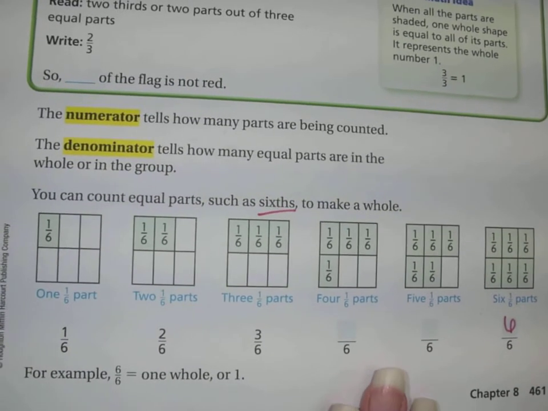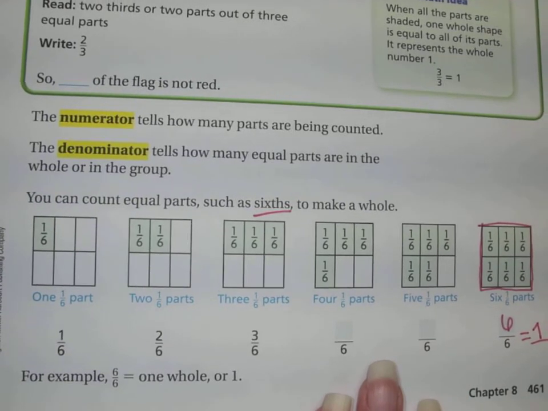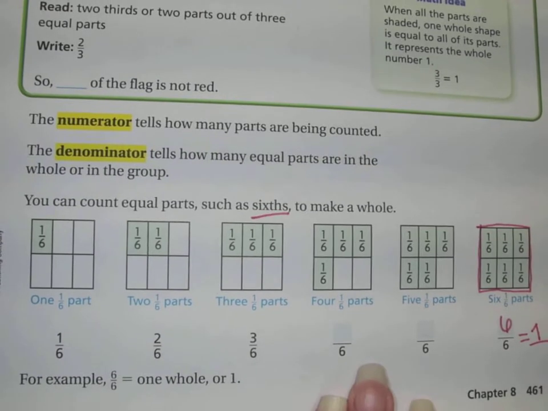And 6/6 equals 1 whole. This whole figure is divided into 6 parts and they're all shaded. So that equals 1 entire whole.